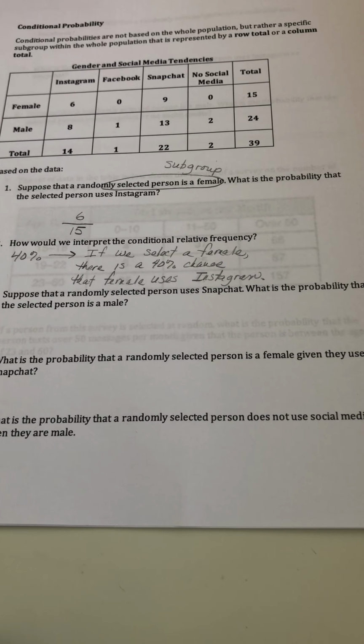So notice I didn't say that there's a 40% chance of selecting a female. If we select a female, meaning that was like the prerequisite of those females, there is a 40% chance that the female uses Instagram. So really, really be careful of your wording there.